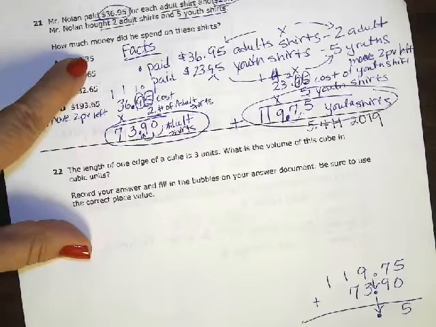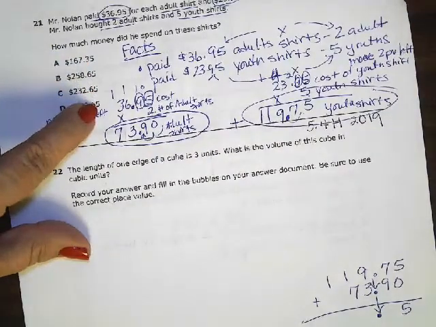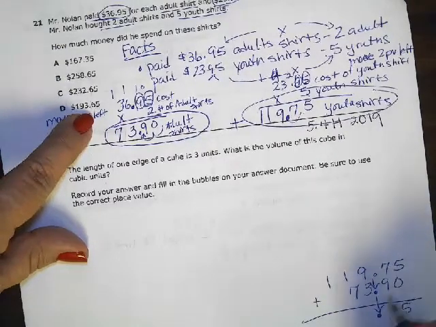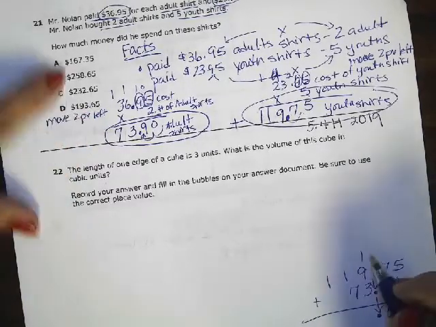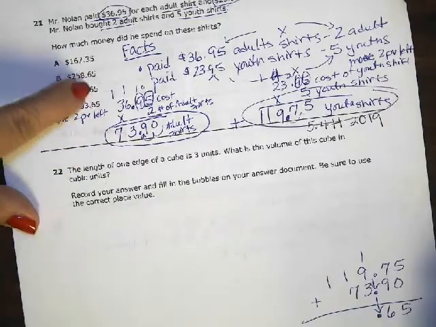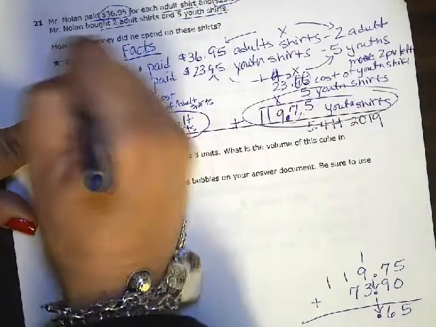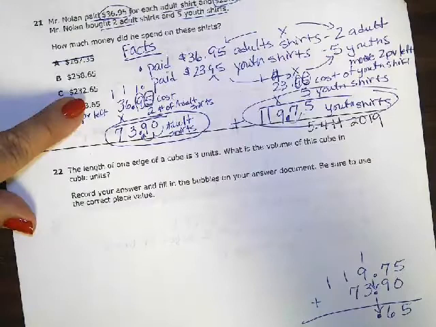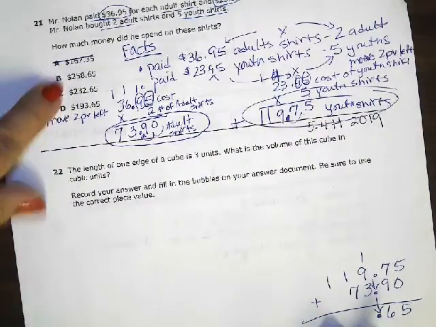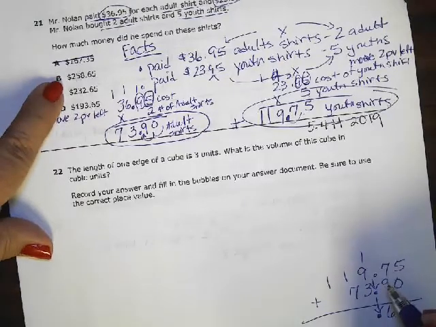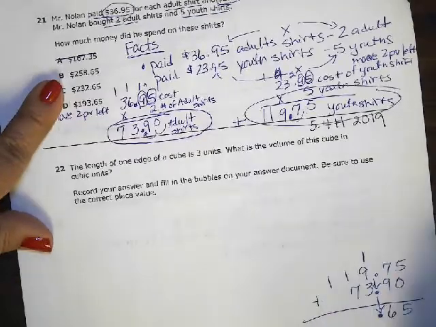Do I have 5s in the hundredths place? Yes, I do. 9 times 7 equals 16. I'm going to regroup. Well, I have 3 answers that have the 6 in the tenths place, so I can eliminate 1. And do you see how I'm going along and I'm using my answer choices to guide me in my addition to make sure I'm right?